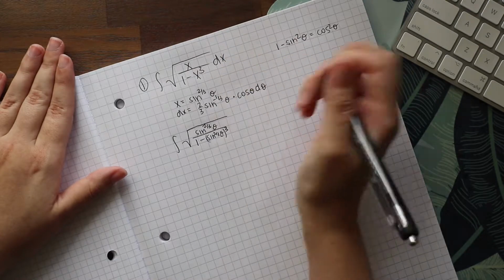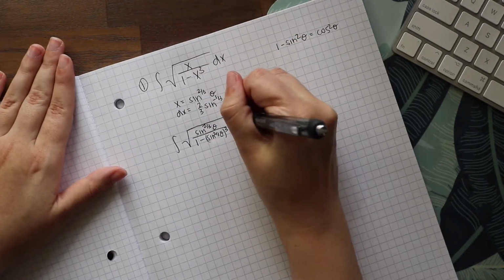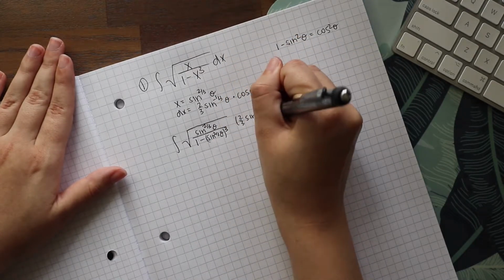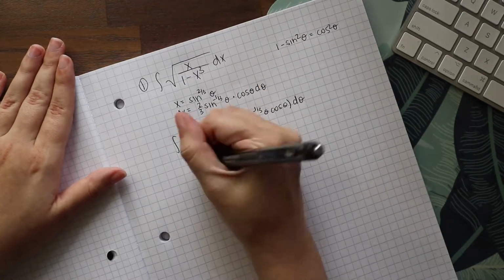And then I will substitute dx with this entire expression, which is going to start simplifying.